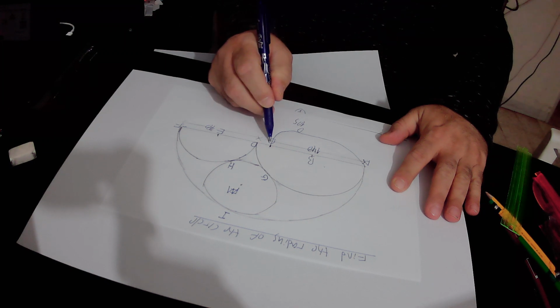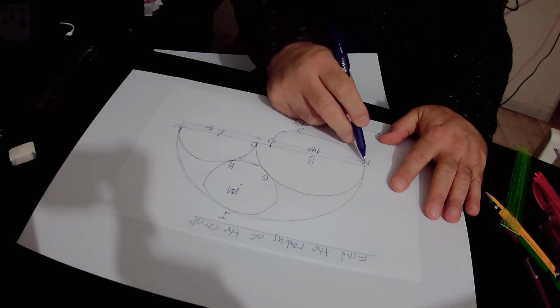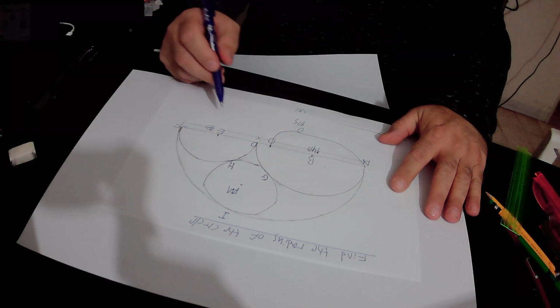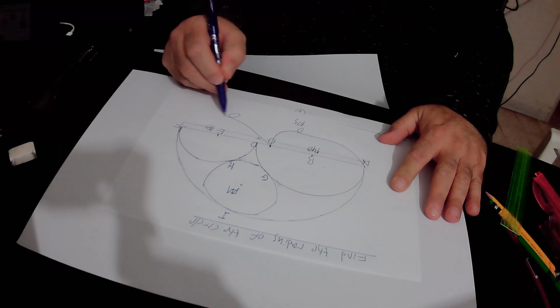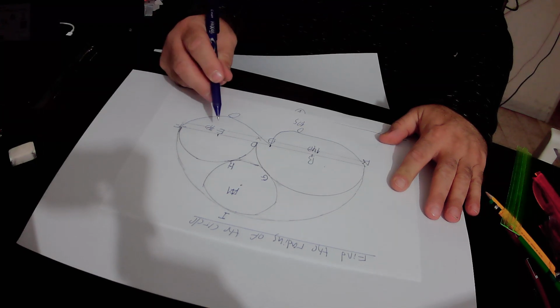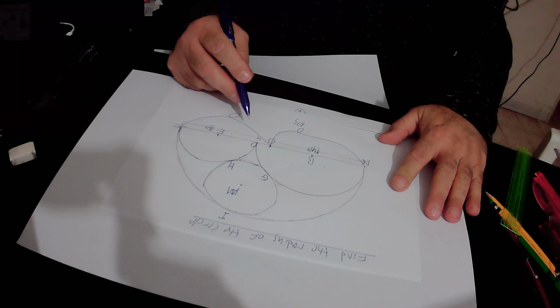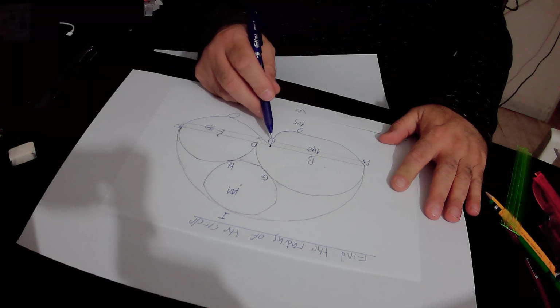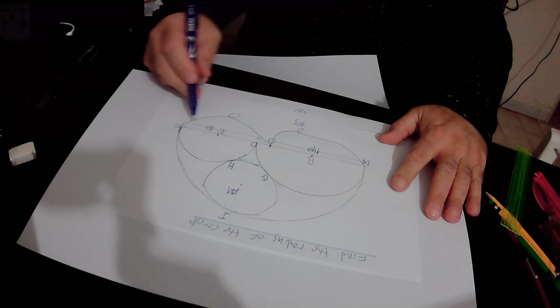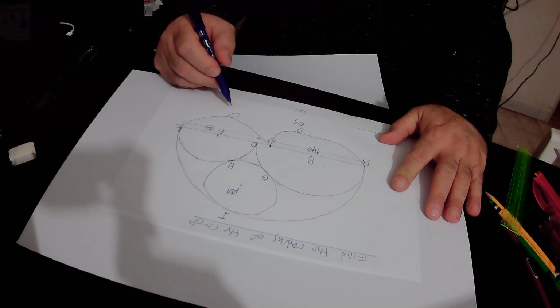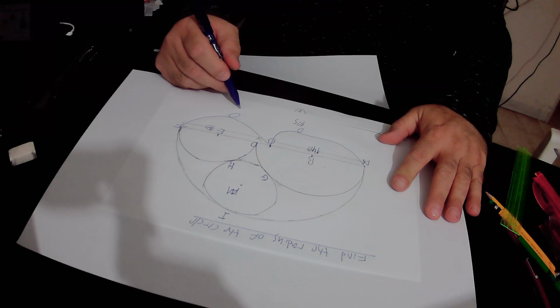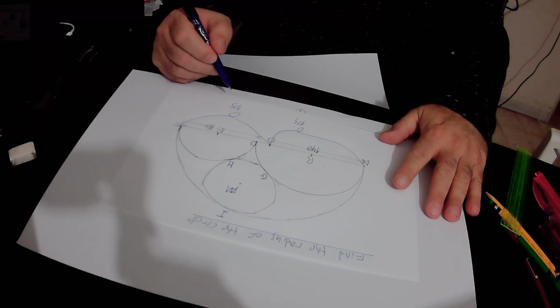Why? Because line segment AO starts from the center of the biggest semicircle and ends at a point on the biggest semicircle itself. Therefore, this is exactly the definition of a radius. Likewise, line segment OF is also the radius of the biggest semicircle. Why? Because it starts from the center of the biggest semicircle, that is to say from point O, and ends at point F, that is a point on the biggest semicircle itself. So OF is the radius of the biggest semicircle that is also equal to 105 units. Okay?